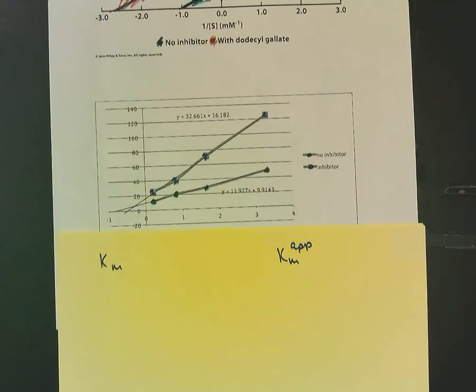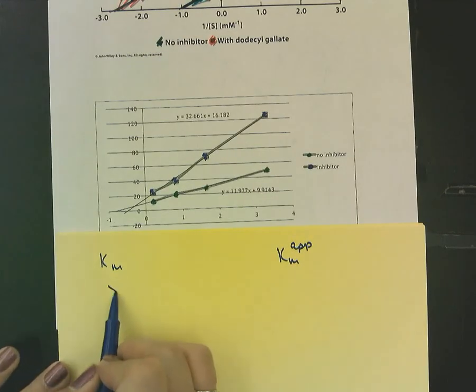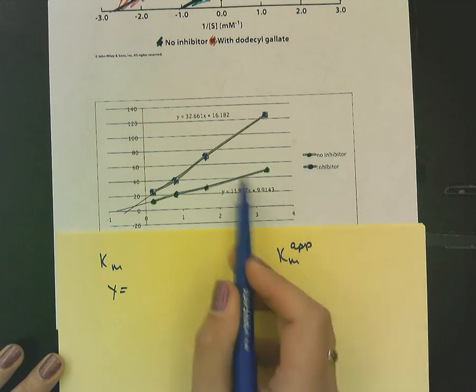All right, so use our equation in the graph. No inhibitor.